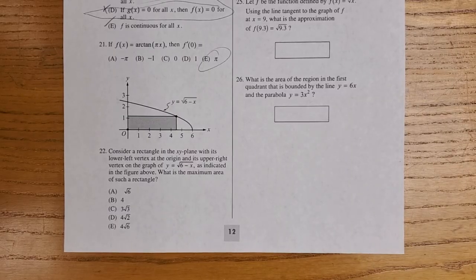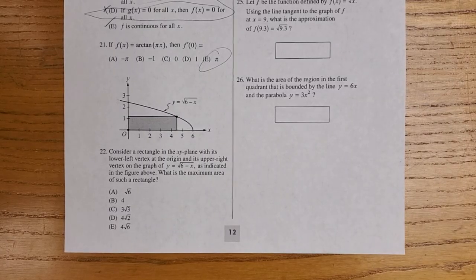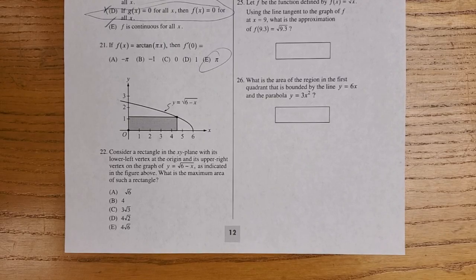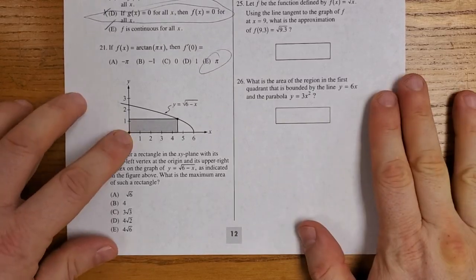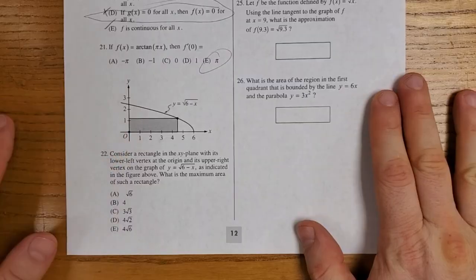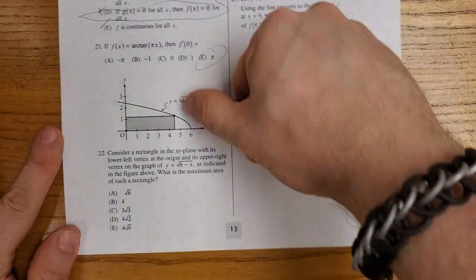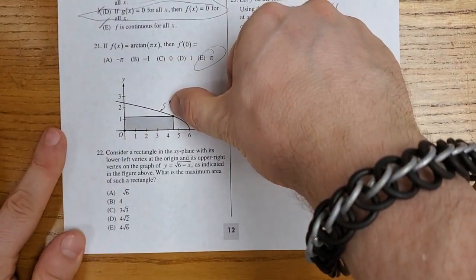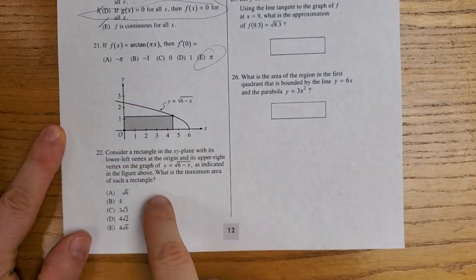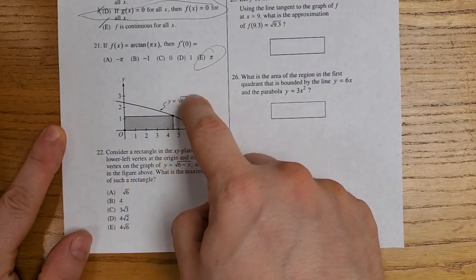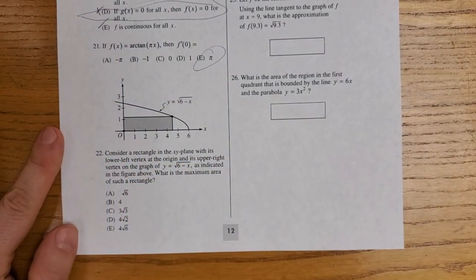We're saying we have a rectangle in the xy plane, just a rectangle on the graph, with its lower left vertex at the origin, meaning one corner is at 0, 0, and the upper right vertex, the other corner, is somewhere on this function, y equals the square root of 6 minus x.